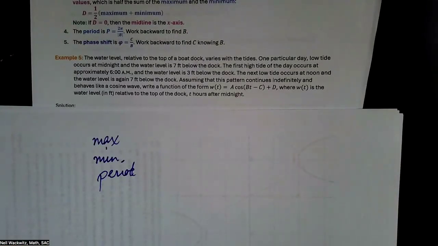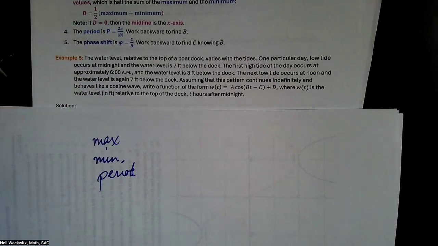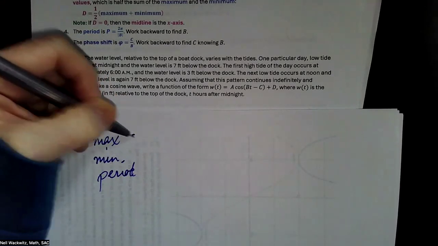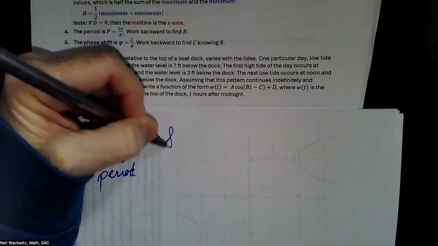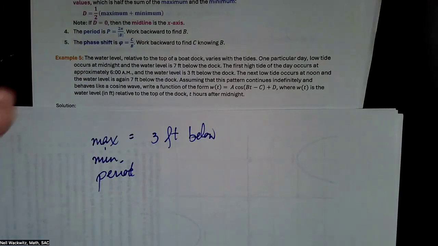What is the highest value? Is it 7? So 7 feet below and 3 feet below. 3 feet is the maximum. Yeah, so the max is going to be 3 feet below. And what's another way to write 3 feet below? -3.